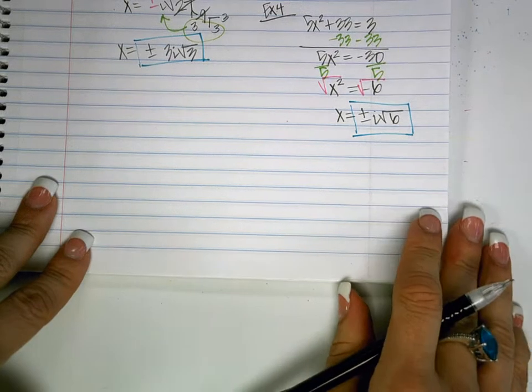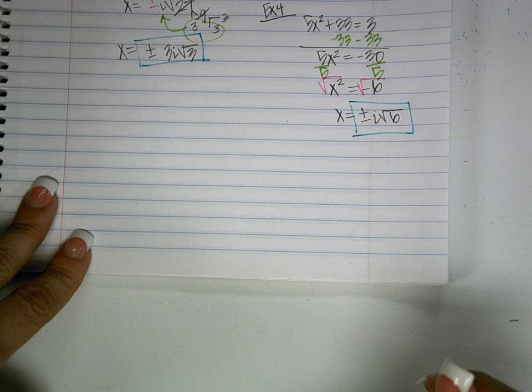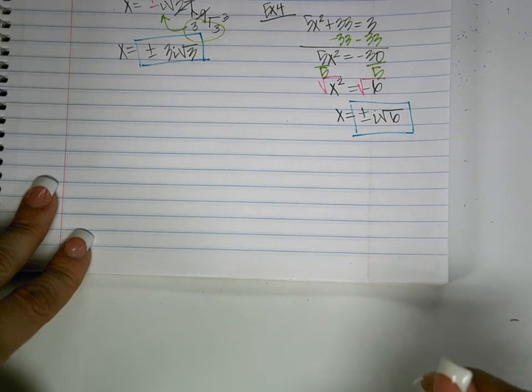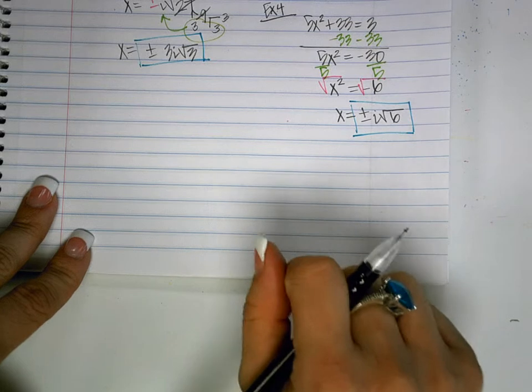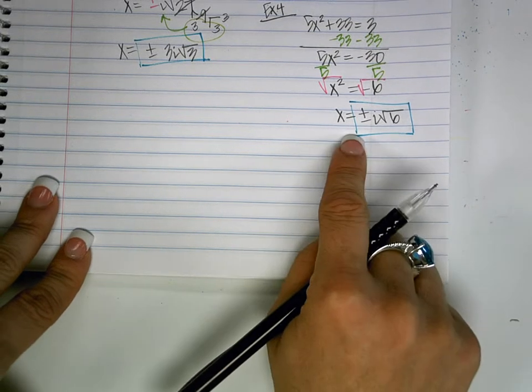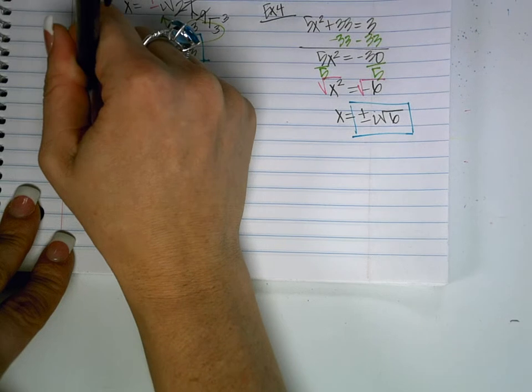Yes, ma'am. Do we just put plus or minus i root 6, or do we just put x? You do not have to, oh, you're saying do you have to put the x equals part? Just the answer's fine. If you write x equals, that's fine, but you don't have to. Okay. Try another one for number 5.